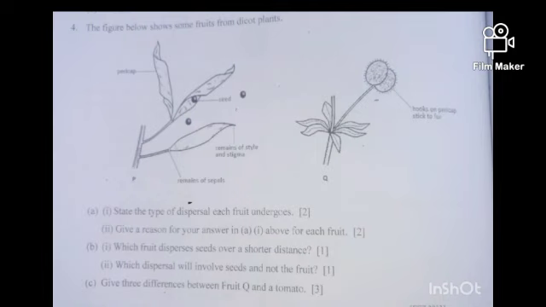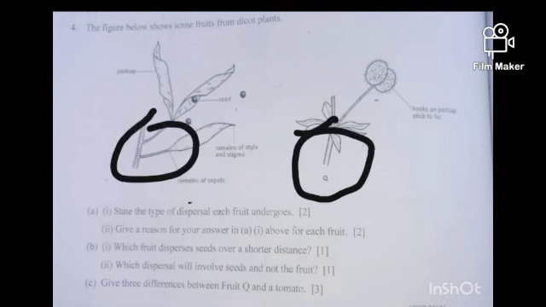All right. So the question was saying, the figure below shows some fruits from dicot plants. So we have P, which is this one. Then also we have Q, which is also that one.